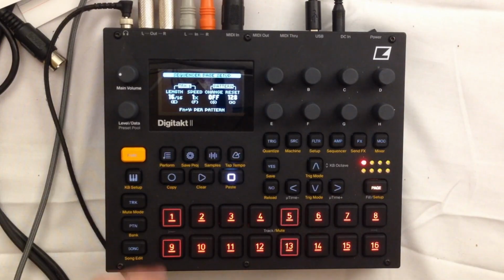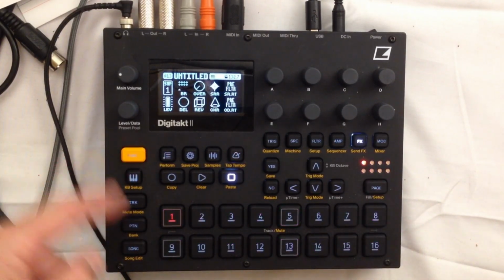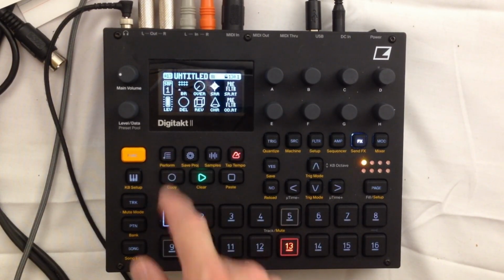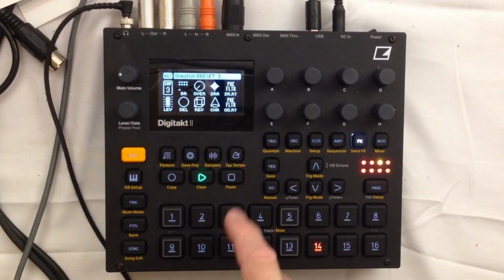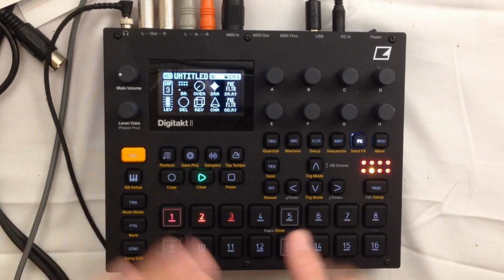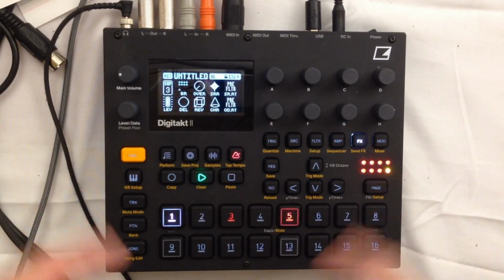Okay, 1 bar. So now if I get out of here, I can put trigs in. Now, a lot of these, I don't know if I want these warped or if I want them chopped.